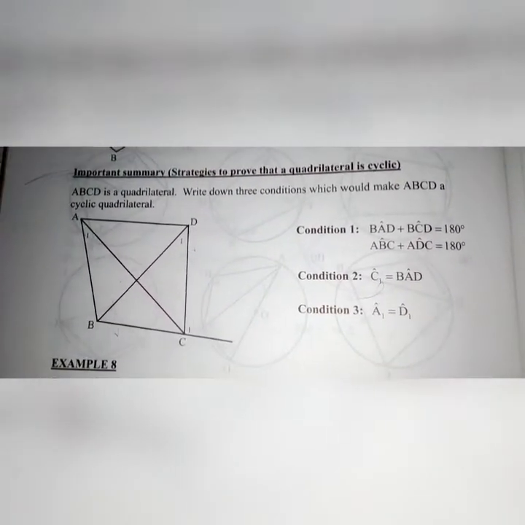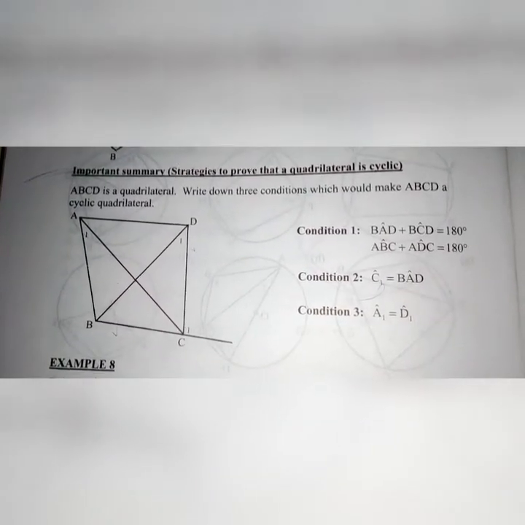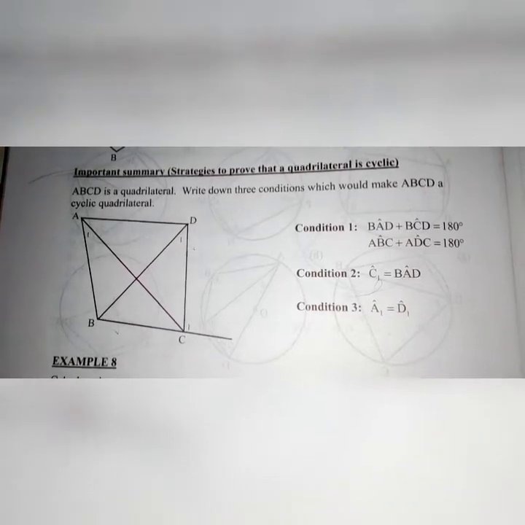Condition 2 comes from Theorem 6, and it says C1 is equal to BAD, which is C1, the exterior angle, is equal to the interior opposite angle. And condition 3 comes from Theorem 4, which is the butterfly angles or the bow tie angles.